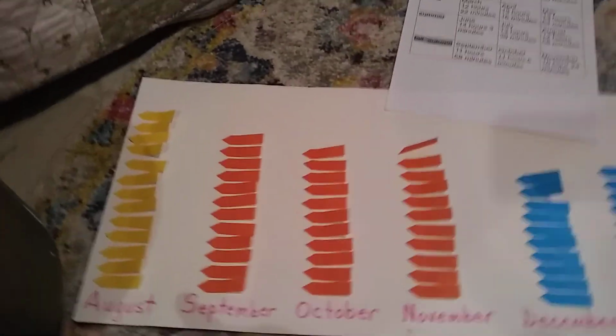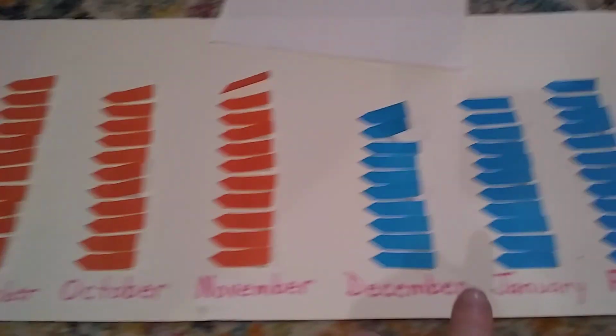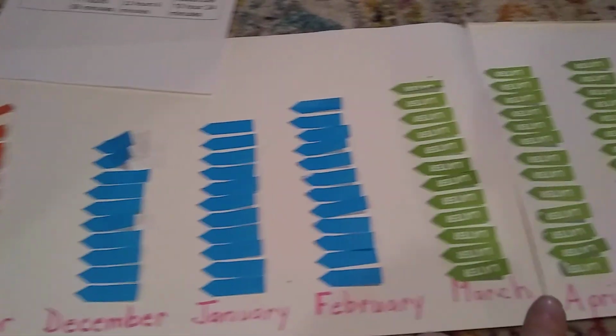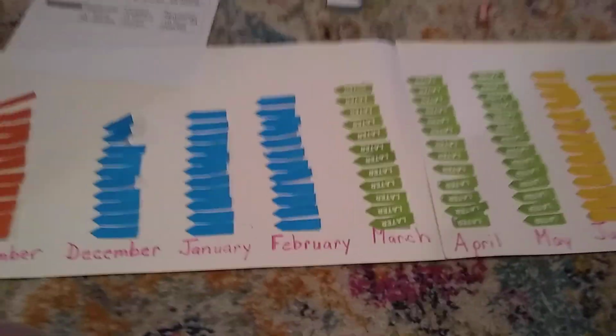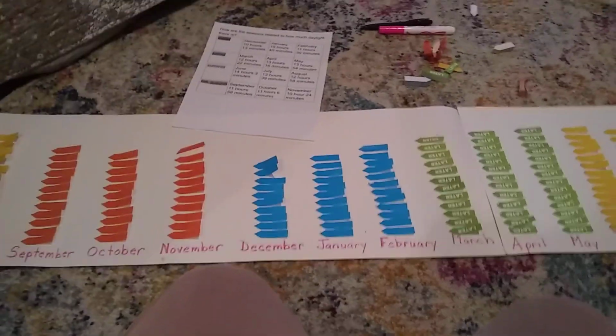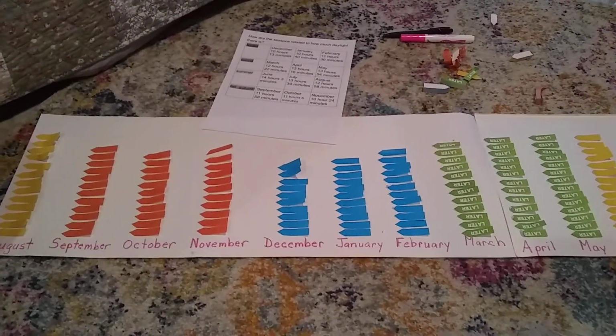So here we go. August, September, October, November, December, January, February, March, April, May, June, and July. So if you stand far back and you look at the whole graph, the yellow months are summer.